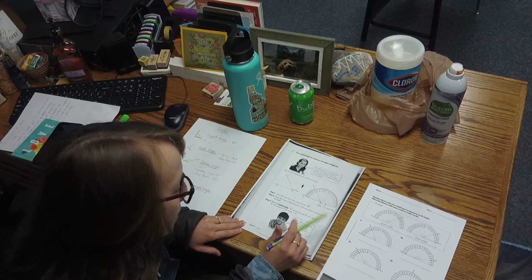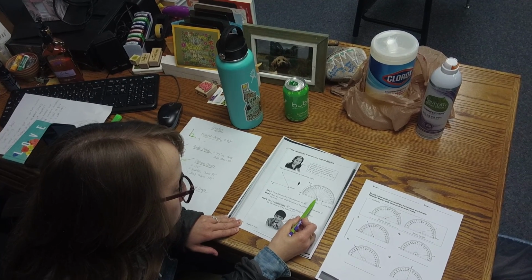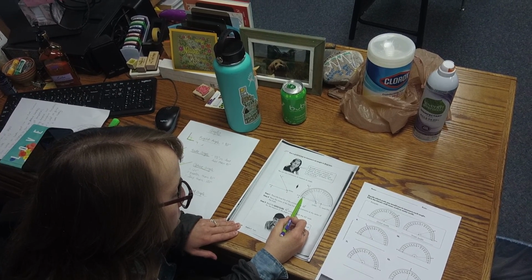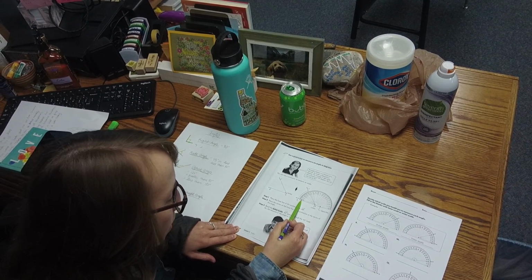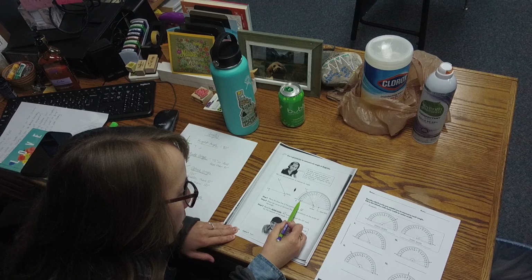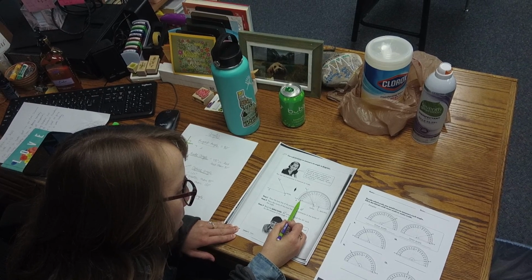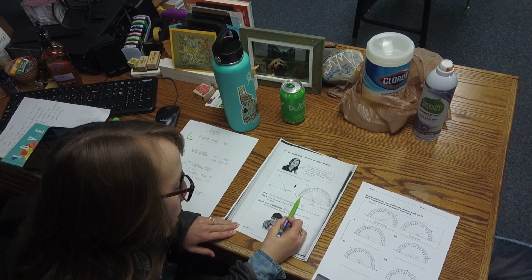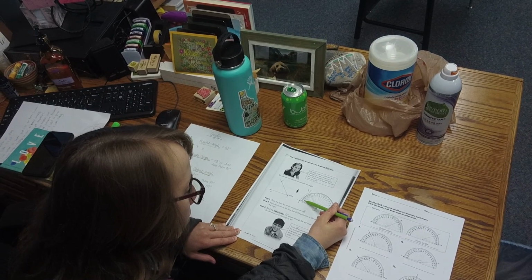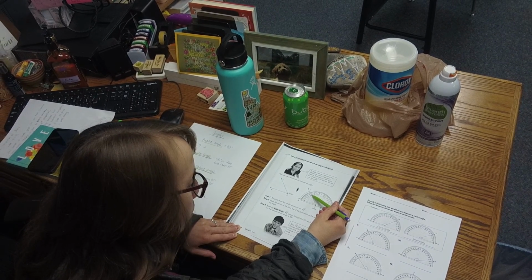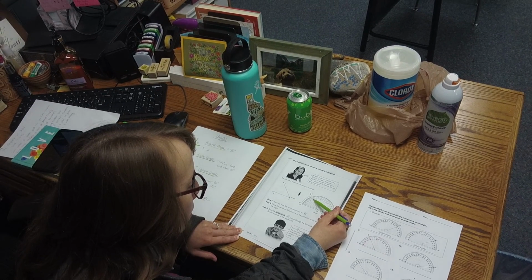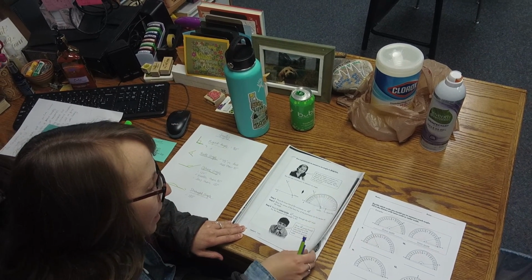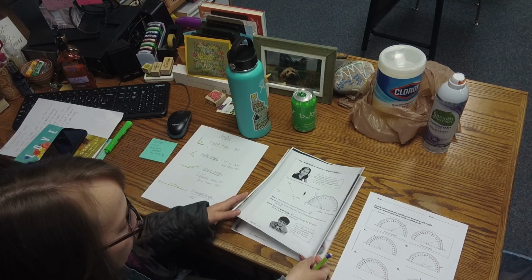And then for this angle, you always want to start at 0, since you're measuring how many degrees it is, and you start at 0 to work your way up. So 0 here for our angle is on the outer scale. You're going to be looking at this on your homework today. If we continue on the outer scale, we see that it measures 45 degrees. So this angle is 45 degrees, which also means it's an acute angle.